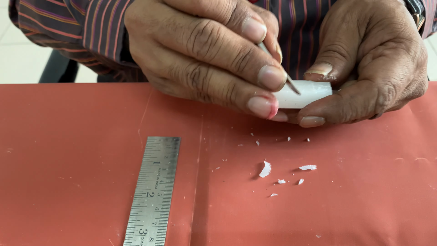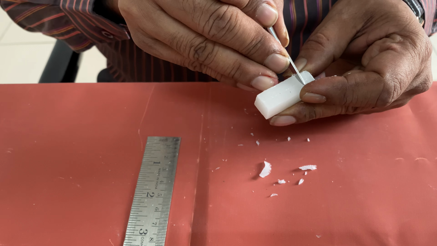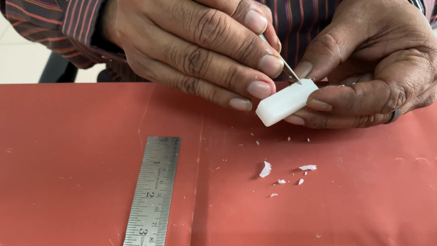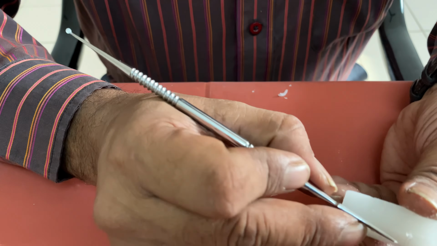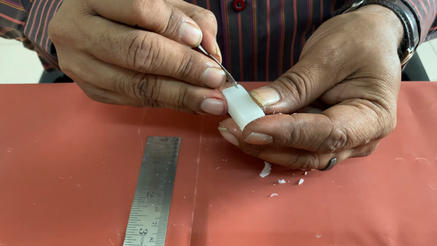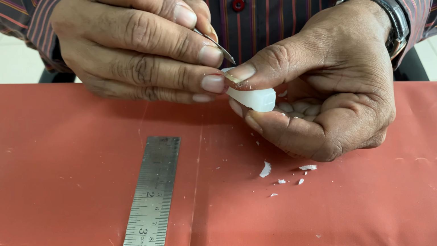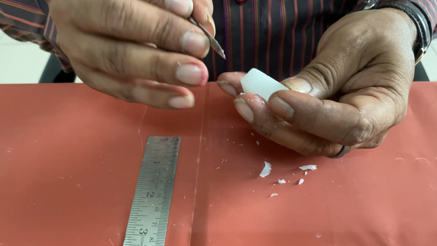Extend this line, the cervical incisor length of the crown, mesially and distally, and lingually. Later on, mark it as LA, LI. You decide mesial and distal later on.